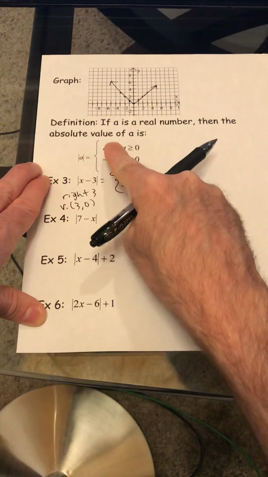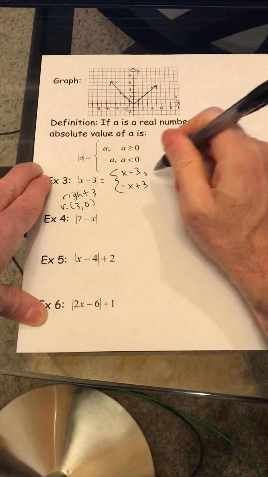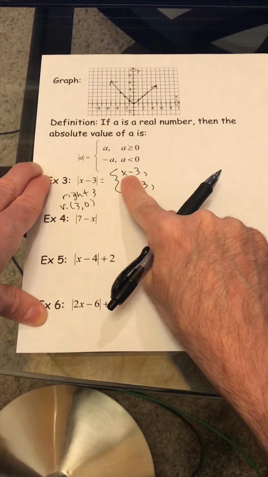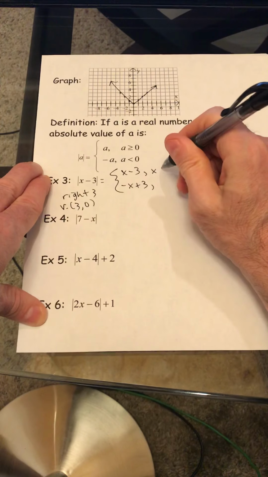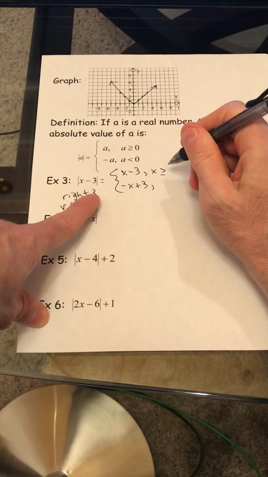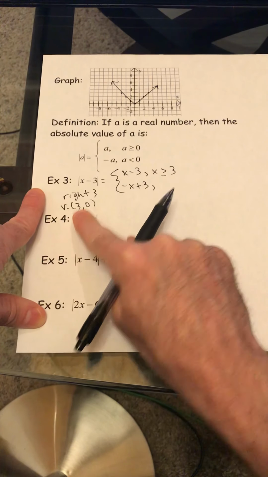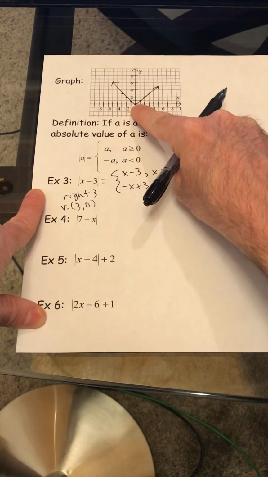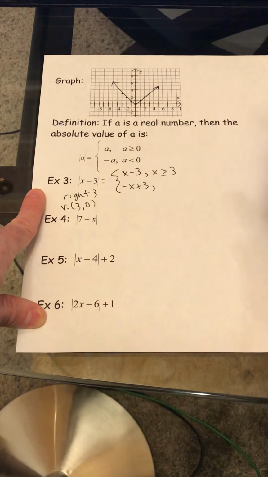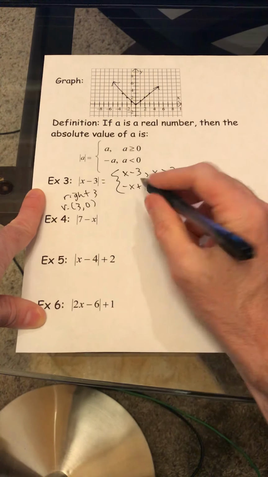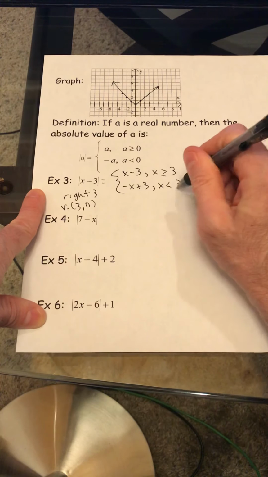You just take the opposite of the original function. Now, for this one, it will be x minus 3 when x is greater than or equal to 3. That's where your vertex is. The x value of the vertex here was 0, that's why these are 0. It'll be -x plus 3 if x is less than 3.